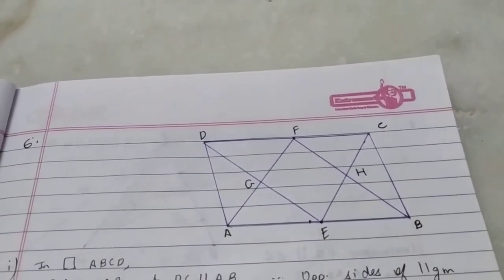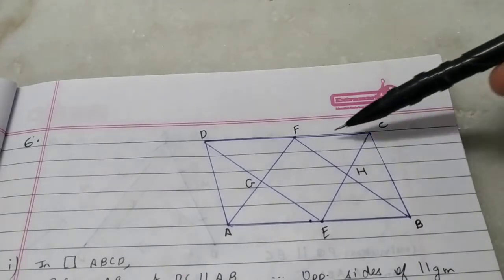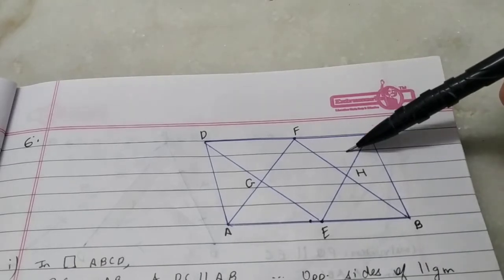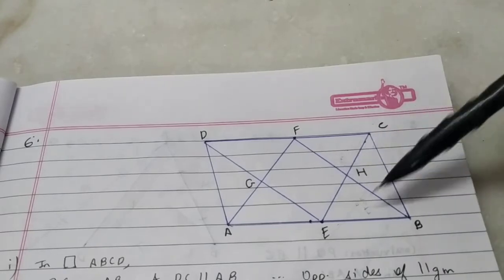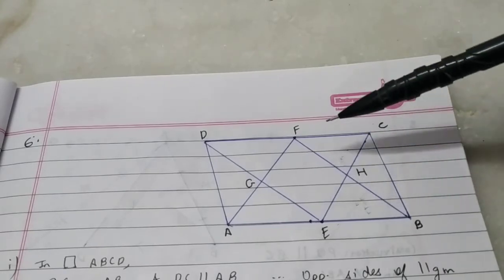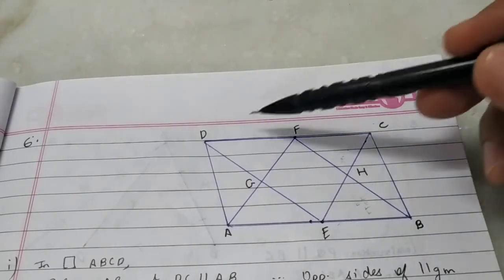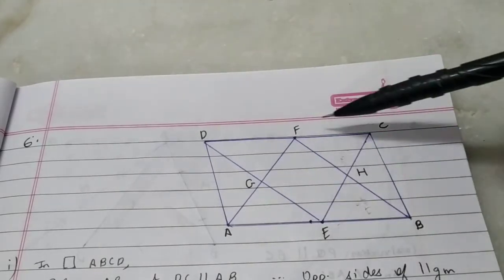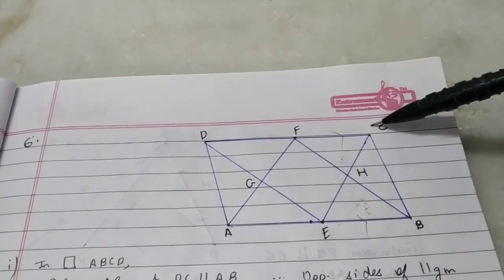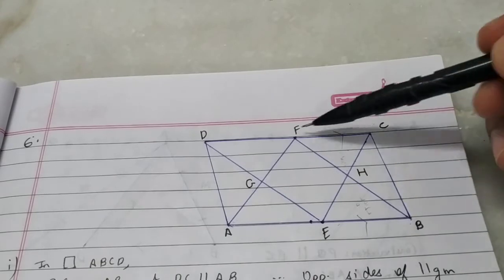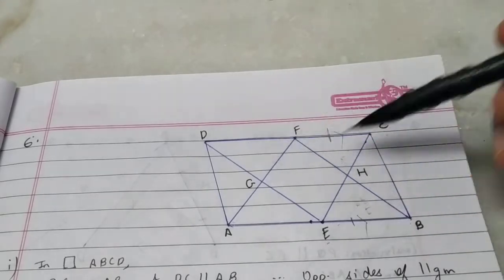Was it like this? I have to prove triangle FHC and BEH, these two triangles, congruent. First of all, since ABCD is a parallelogram, that means DC will be equal to AB, opposite sides of a parallelogram, and they are also parallel to each other. So half of DC will be equal to half of AB. That means FC will be equal to EB, because F and E are the respective midpoints.